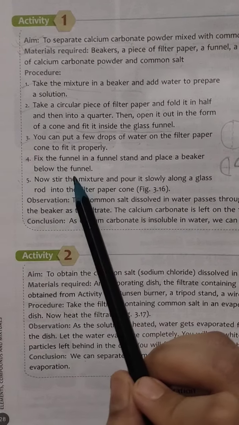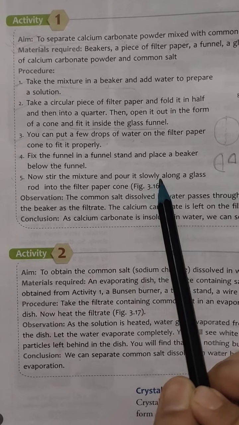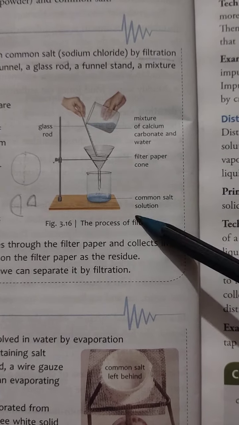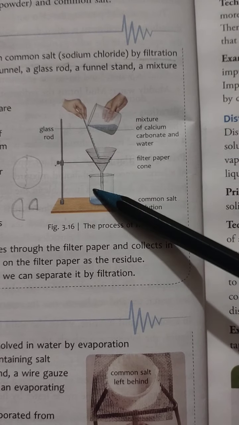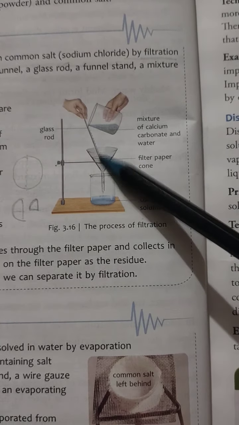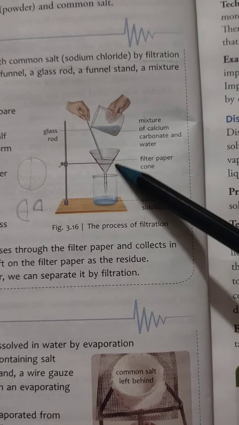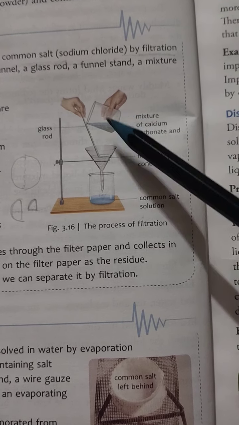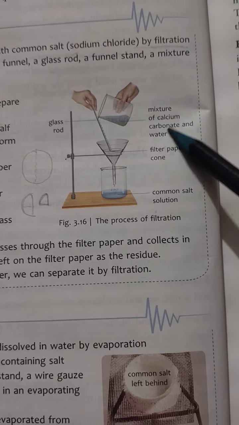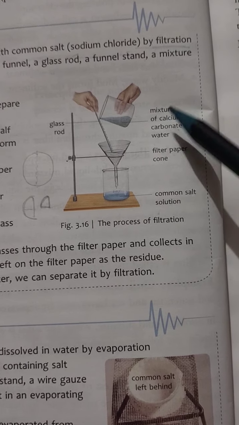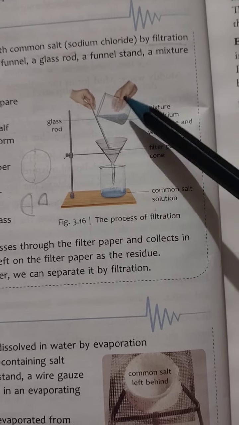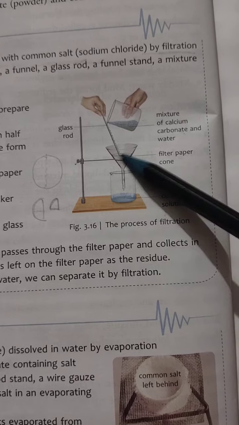The next step is now stir the mixture and pour it closely along a glass rod into the filter paper cone. You can see in this diagram, this is the beaker with the common salt solution. This is your filter cone and this is your stand. So the funnel is fixed in this, and this is your filter paper cone, and this is your mixture which needs to be separated, that is the mixture of calcium carbonate and water. So what is done? This is poured through the glass rod, you mix it. So this mixture is poured in this beaker.